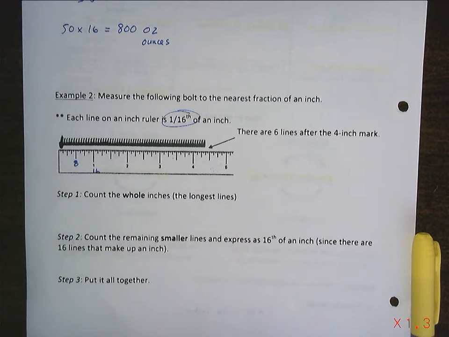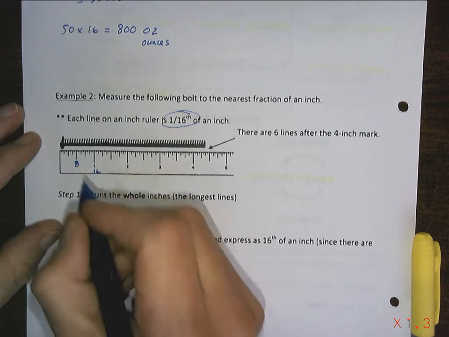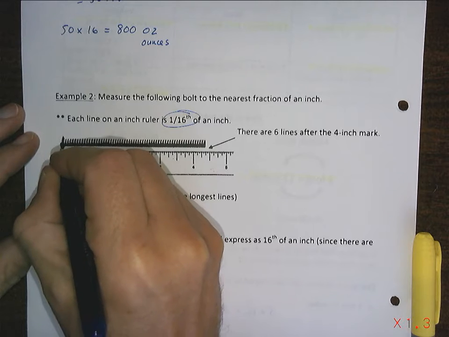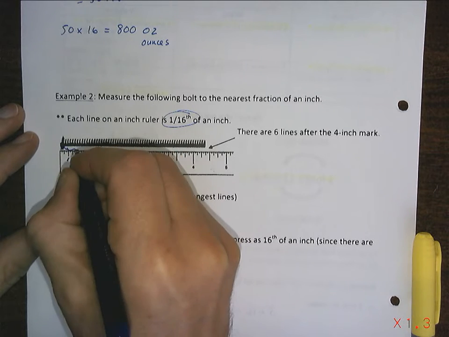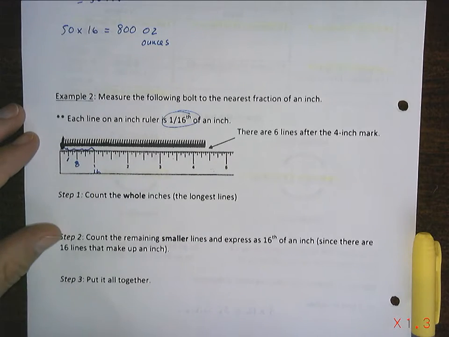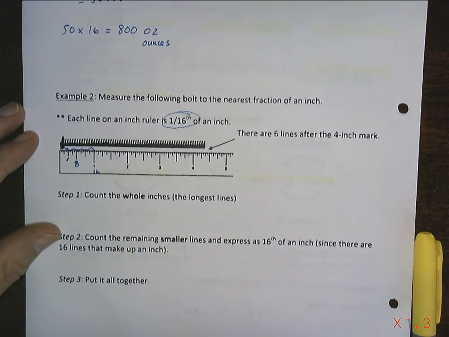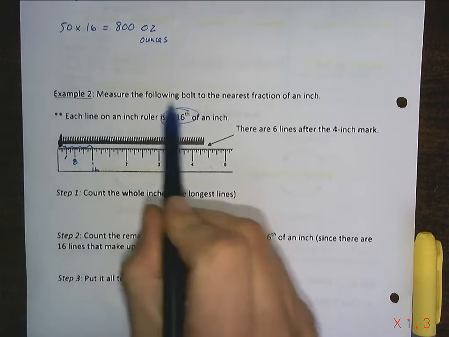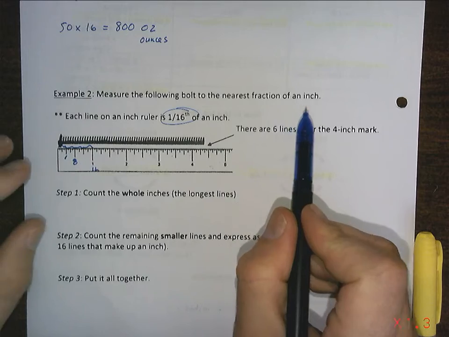If you wanted to talk about a quarter of an inch, then you would try to break it into fours. So that would be 1, that would be 2, that would be 3, that would be 4. So that would be a quarter of an inch. If you're talking about half an inch, then it would be halfway there. Okay, so measure the following bolt to the nearest fraction of an inch.